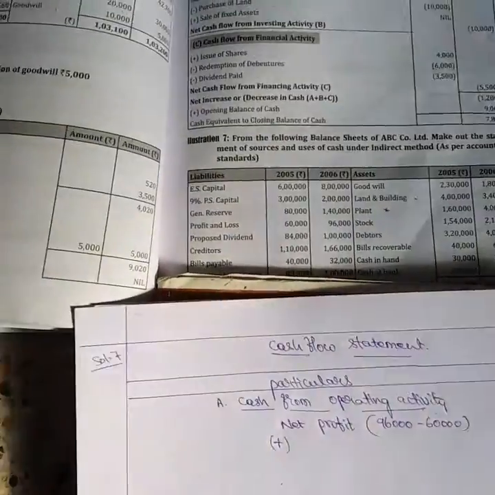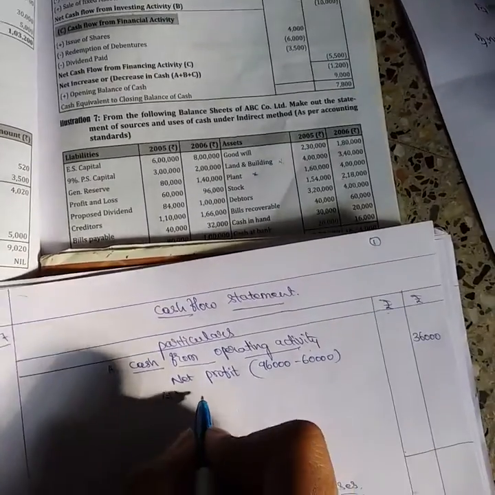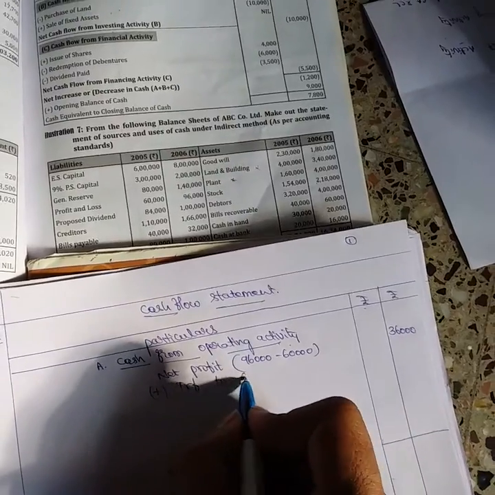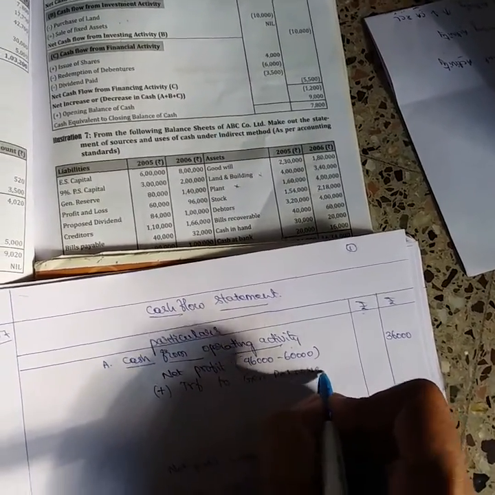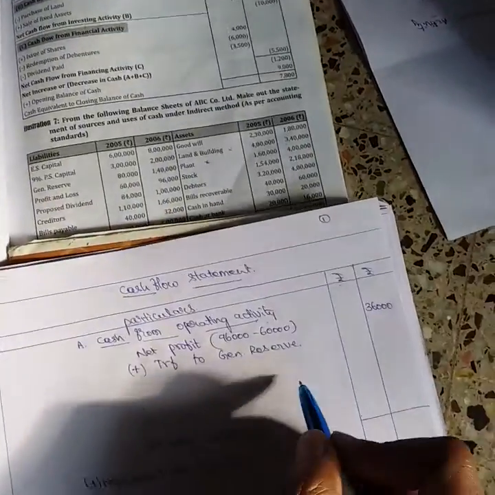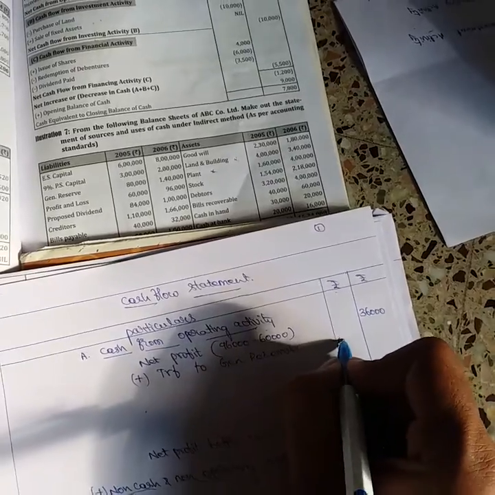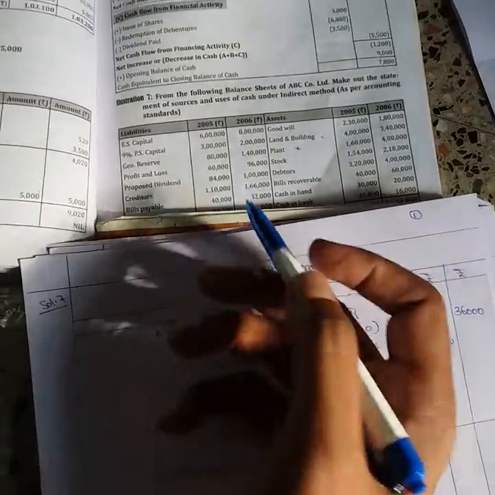Okay, to this net profit, amount transferred to reserve should be added. Add transfer to general reserve. Amount transferred to general reserve is 60,000. That is 1,40,000 minus 80,000, 60,000.